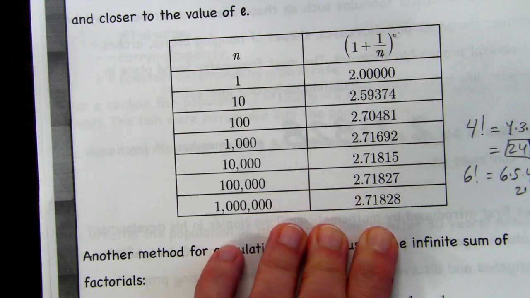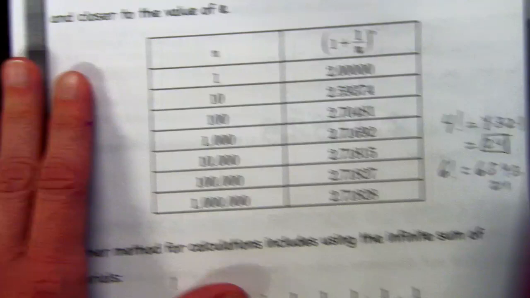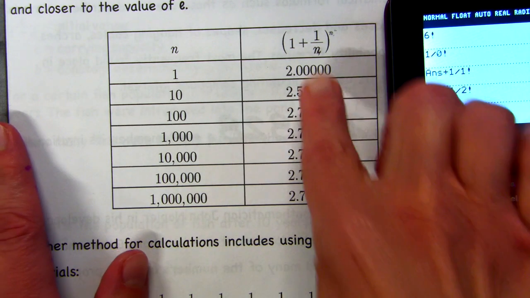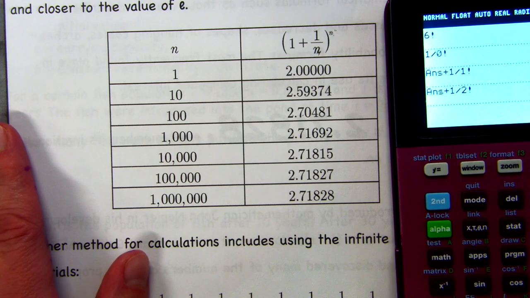So is that chart just e? It's not compounding interest, right? Right. Well, it's related. It's related.